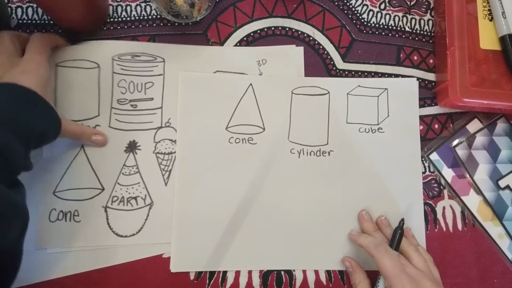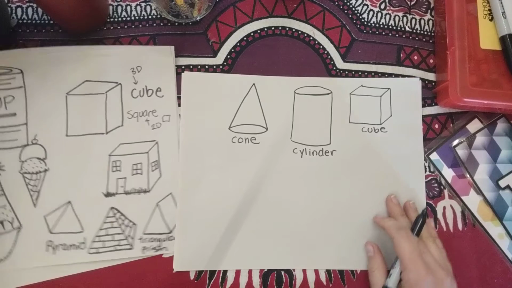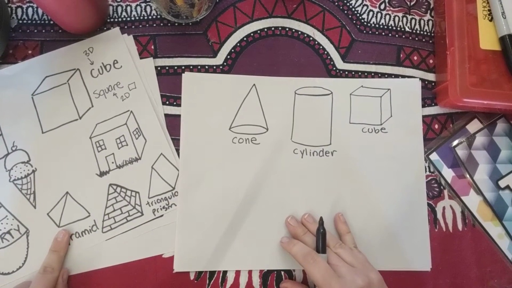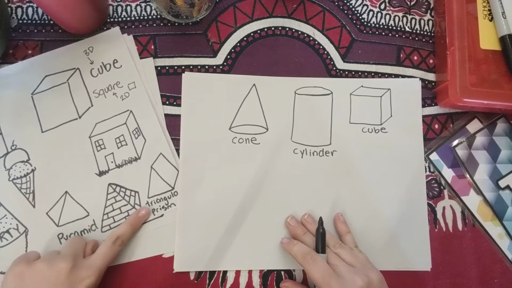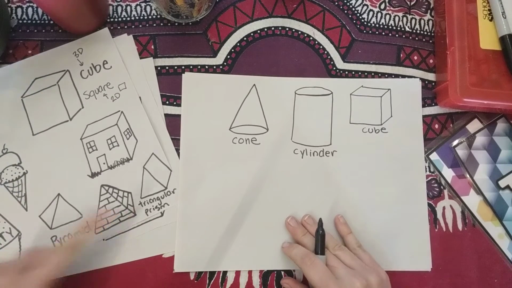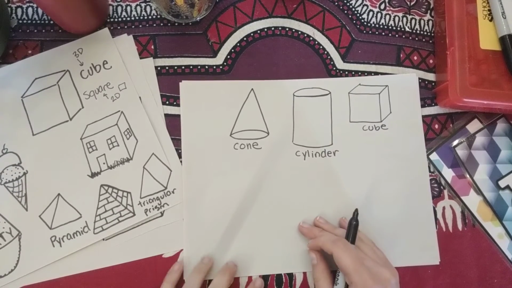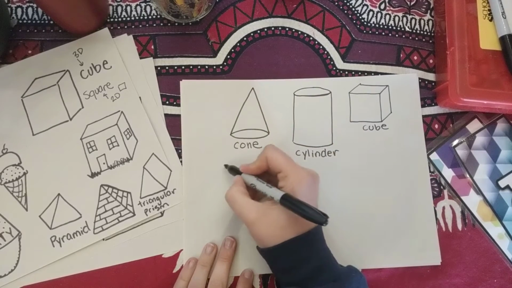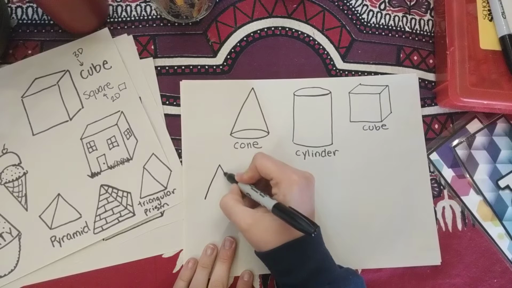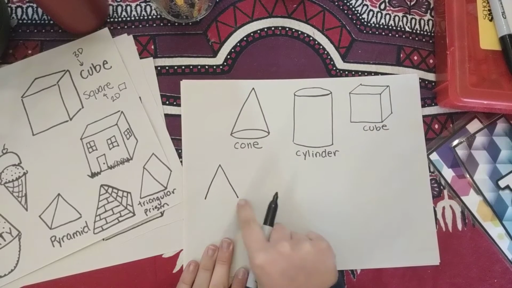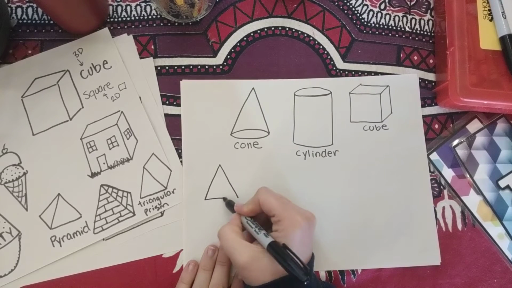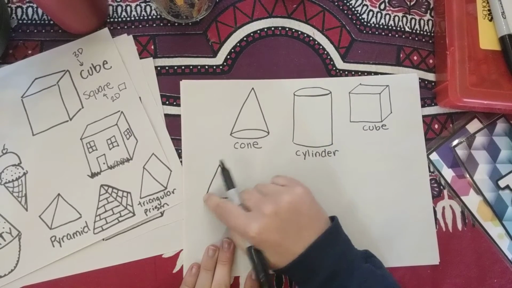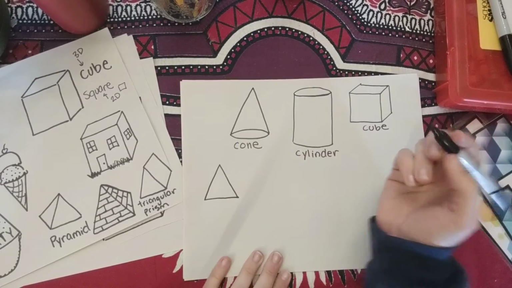Next one. Cruising right along, guys. All right. Getting a little trickier. Our pyramid and our triangular prism. Here we go. Let's make our pyramid first. So just like the cone, we're going to start with a triangle. But this time we're going to connect the bottom so it is a true triangle. Remember, a triangle has three sides and three points, or three angles.